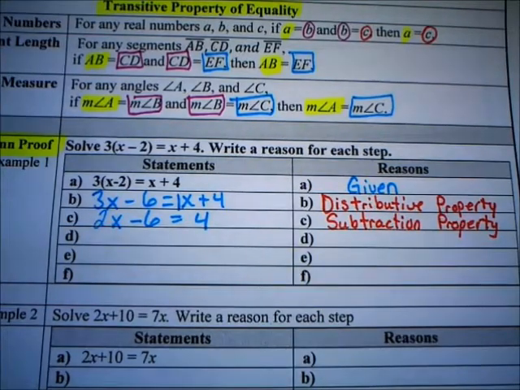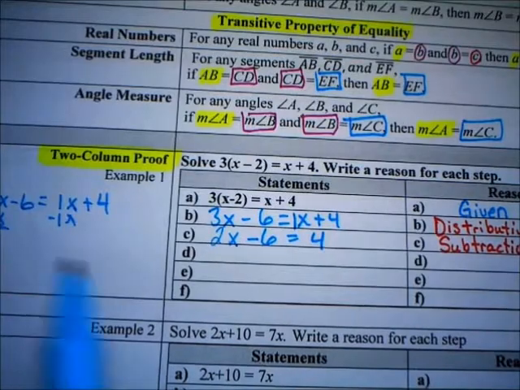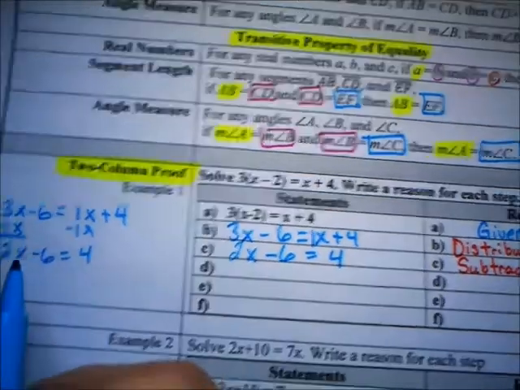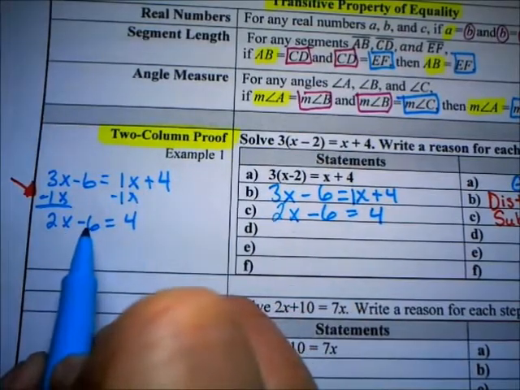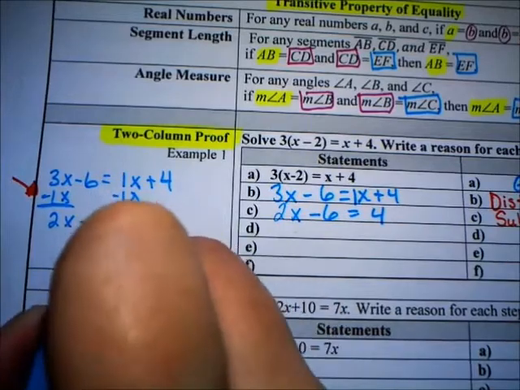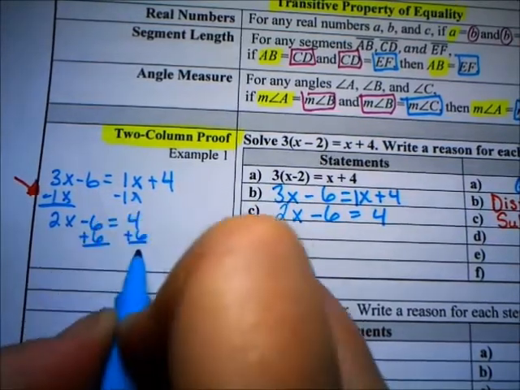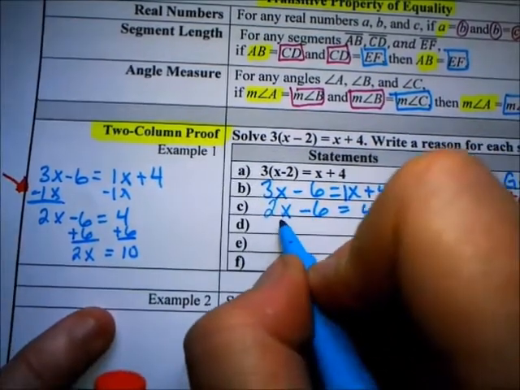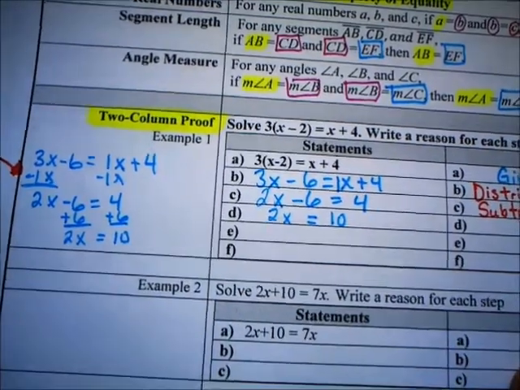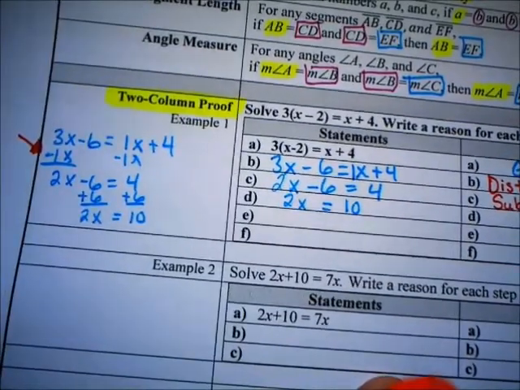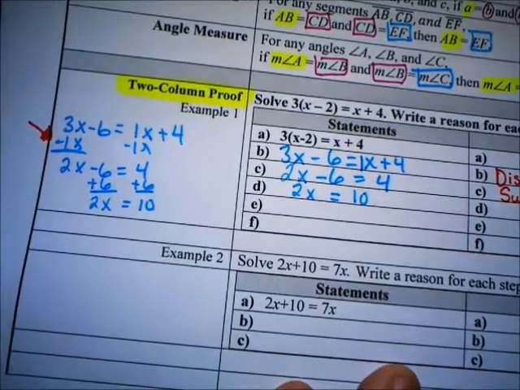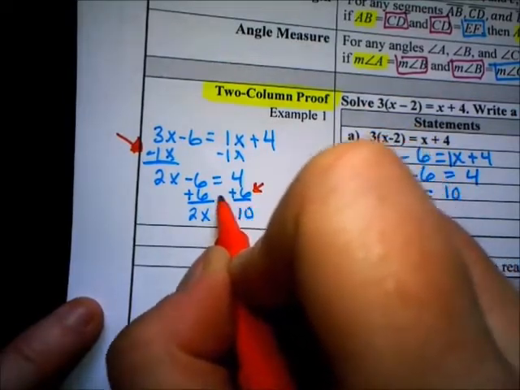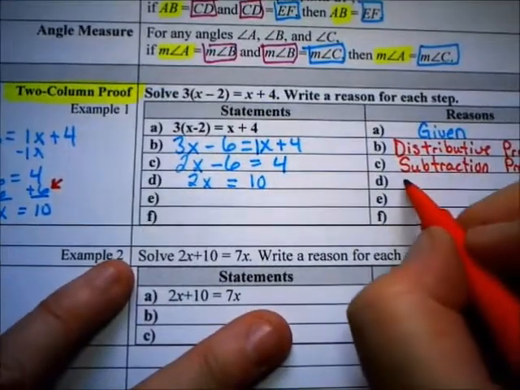Okay, now to go to D. I'm looking at my problem, because now, let me rewrite it here. I have the x all by itself, but now I need to move the 6. To move the 6, I'm going to add 6 and end up with 10. So on D, I'm going to put 2x equals 10. My reason, well, if I look at what I did, right there I added 6 to both sides. That means this step right here is the addition property.